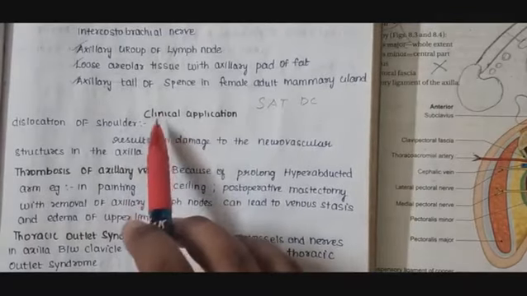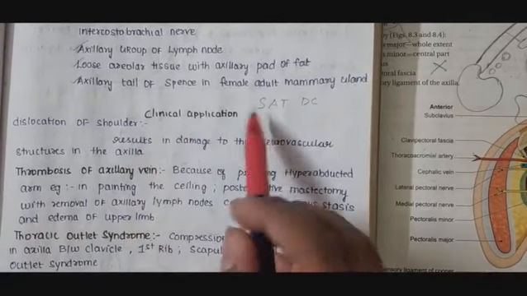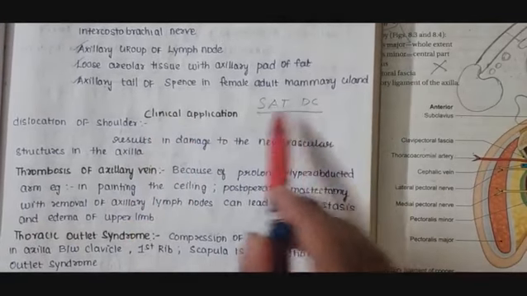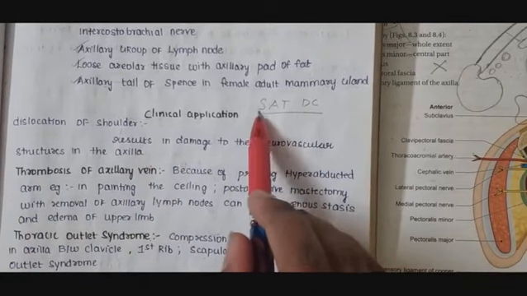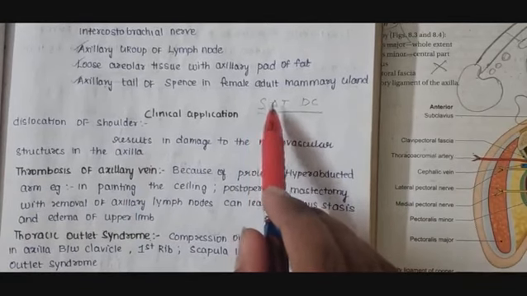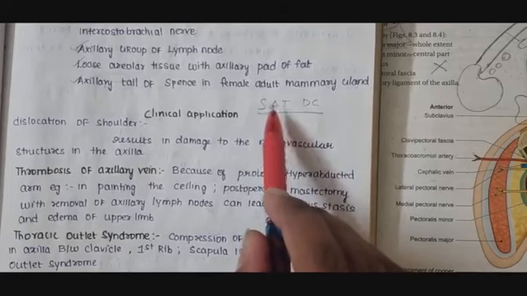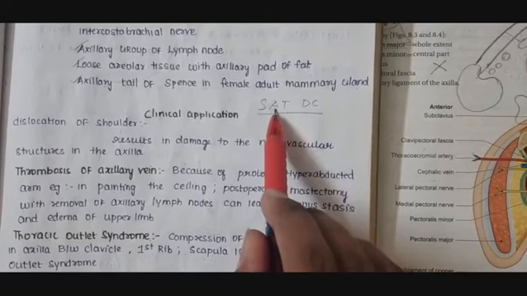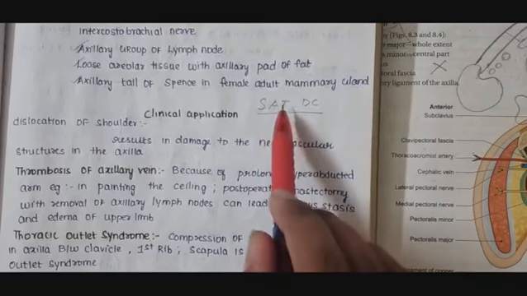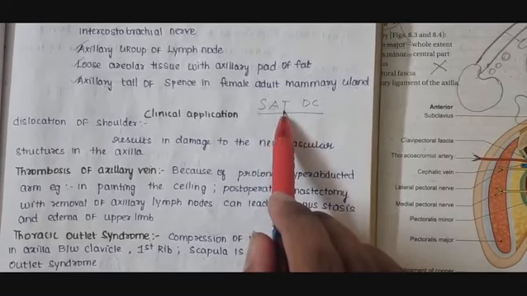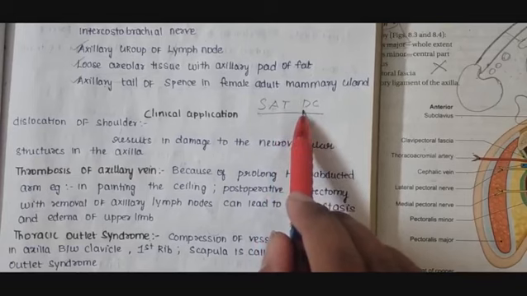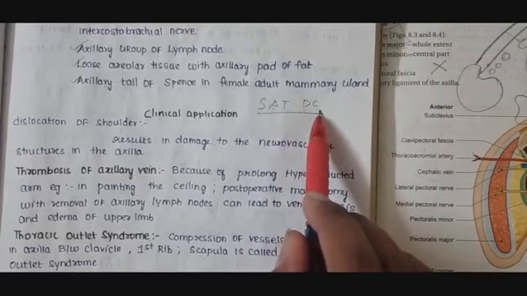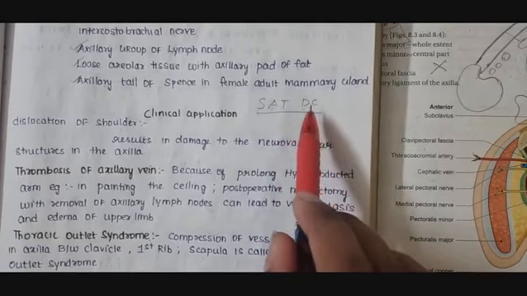In order to remember the clinical application, we can easily remember the mnemonic SAT-DC. In that, S stands for surgical approach to axilla. A stands for axillary abscesses and its drainage, axillary lymphadenitis, as well as axillary lymph node biopsy. T stands for thrombosis of axillary vein and the thoracic outlet syndrome. D stands for dislocation of shoulder. C stands for compression of long thoracic nerve.